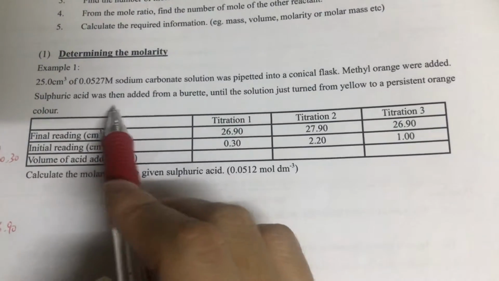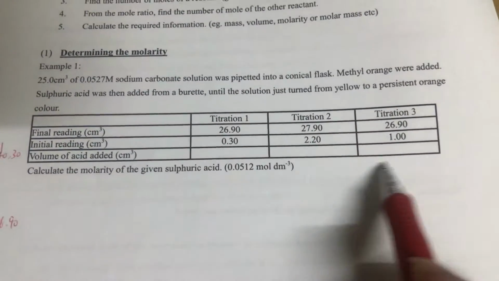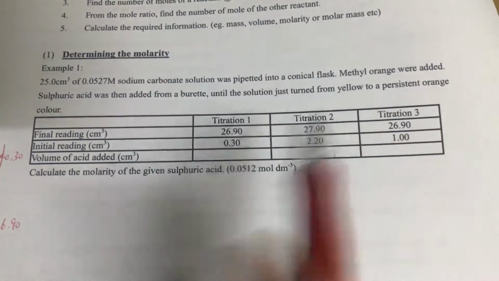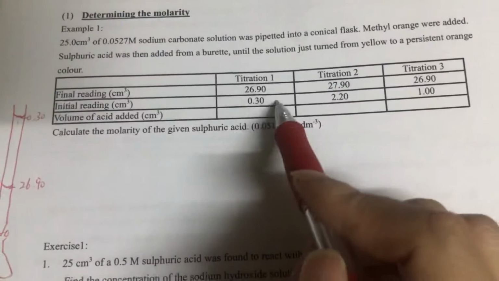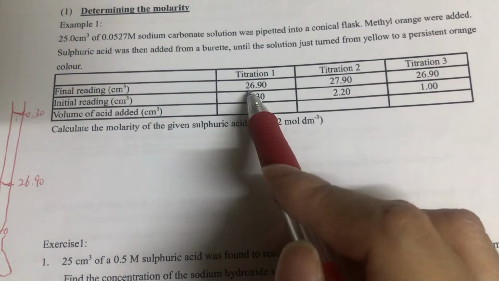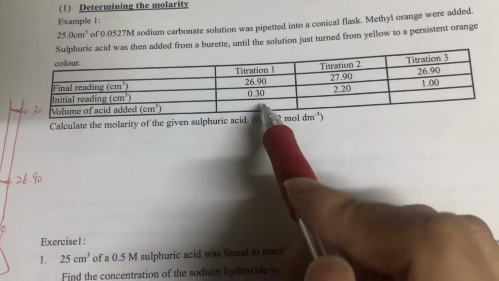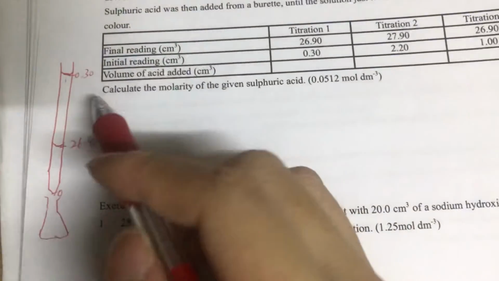And then strong acid is added from a burette, and then here is the numerical data. So for titration 1, the initial reading is 0.3, and then final burette reading is 26.9. So how much acid is added? We can look at this.